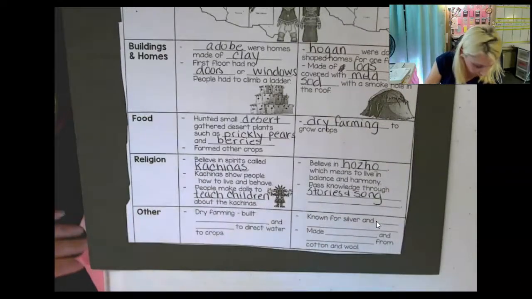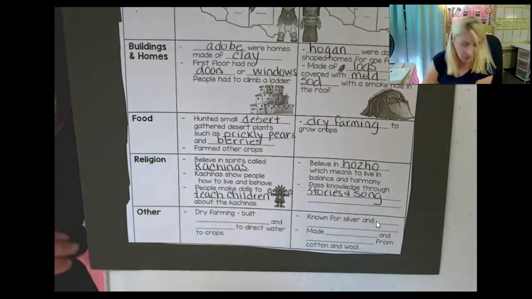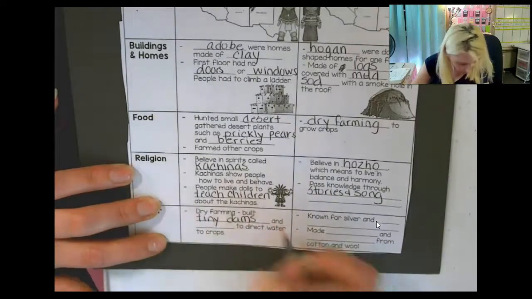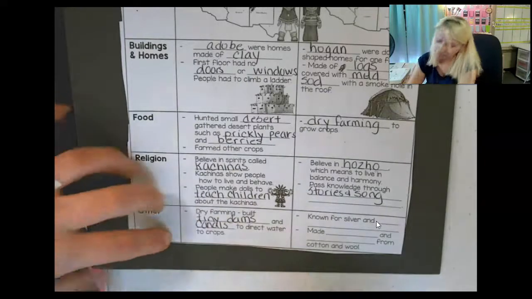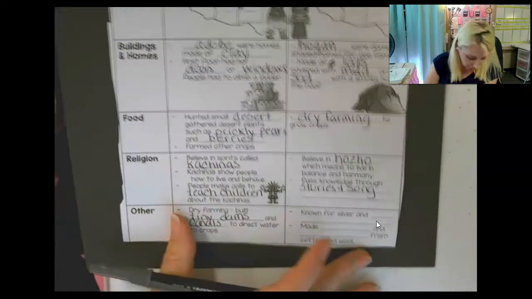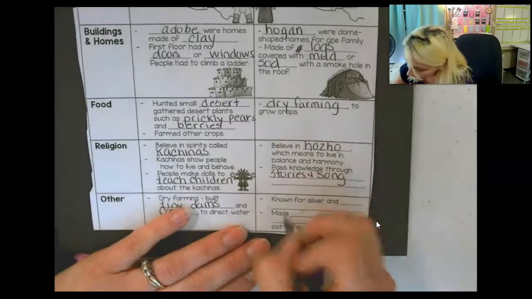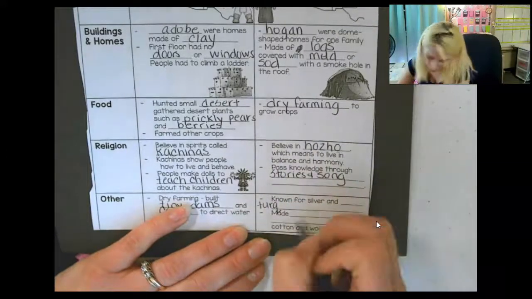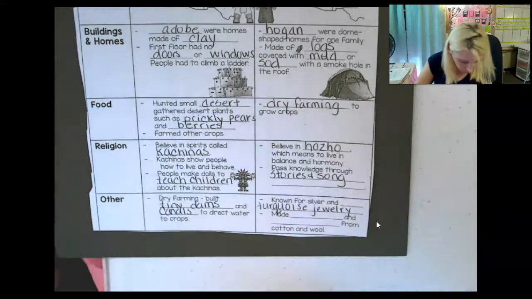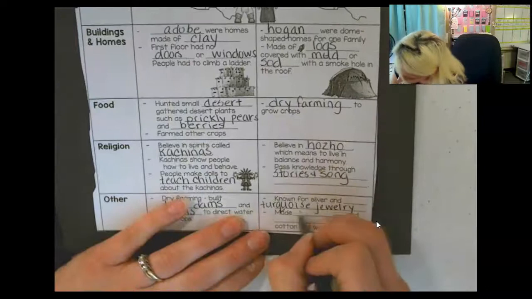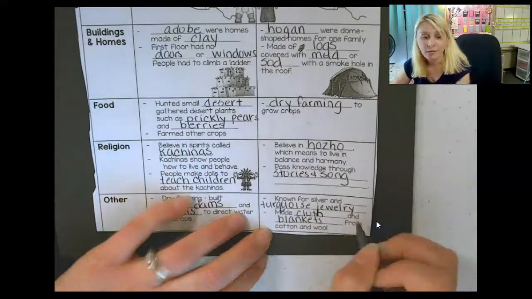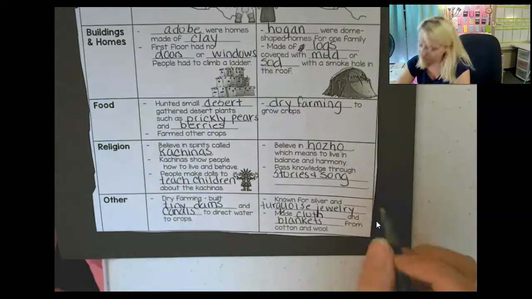Other points, the Pueblo used dry farming, like the Navajo, which is when they built tiny dams and canals to direct water to crops. The Navajo are known for silver and turquoise jewelry. That's a Q. Made cloth and blankets, and that's an H. It's overlapping my J there. C-L-O-T-H. Cloth and blankets from cotton and wool.